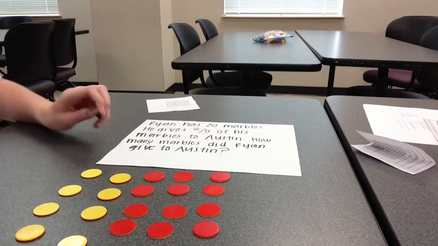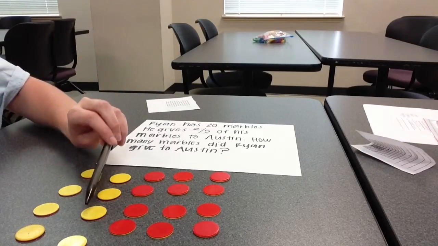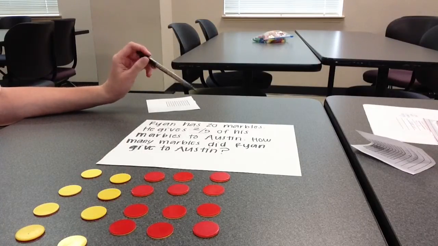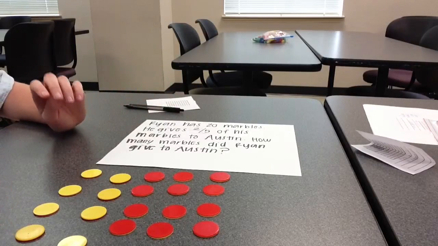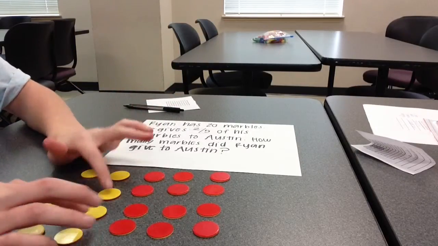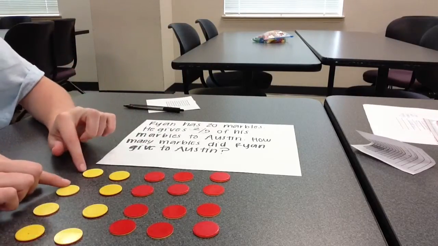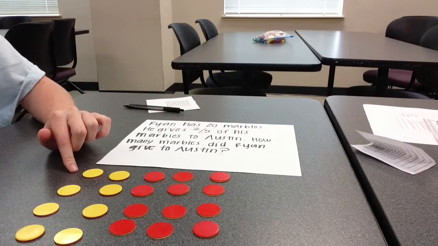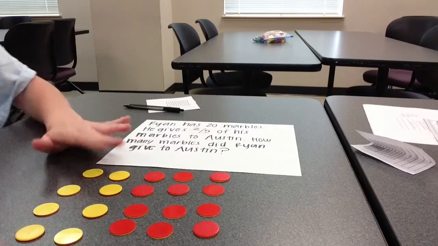And if you count these, we have 1, 2, 3, 4, 5, 6, 7, 8. So Ryan gave 8 marbles to Austin. So that's our 2/5 of 20. And remember, notice how I turned over my counters to represent my unit fraction of 1/5, and I turned over 2 groups to represent 2/5.